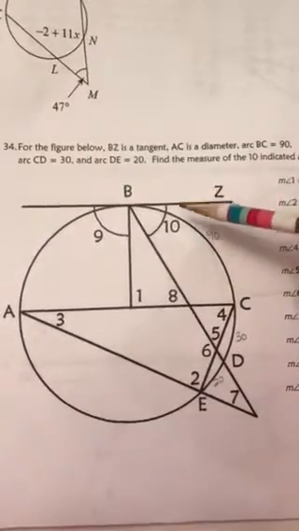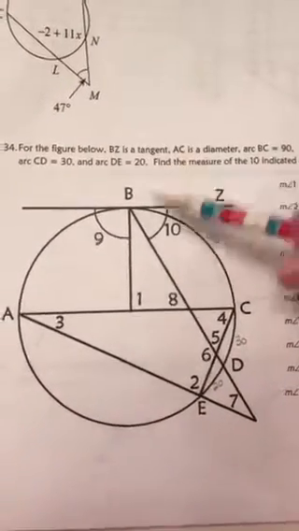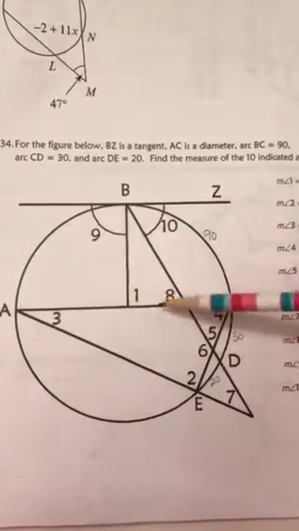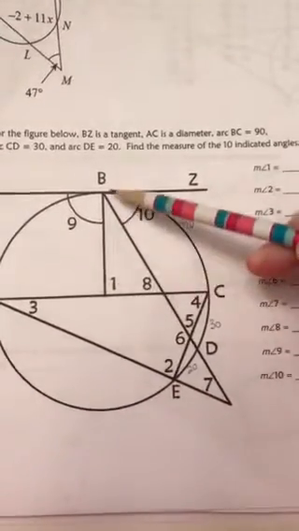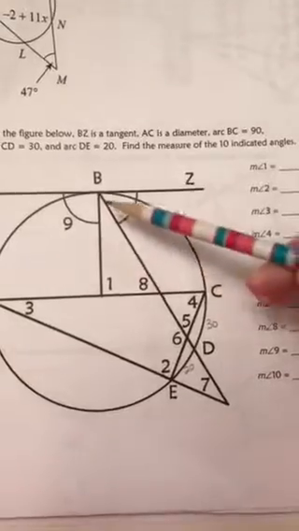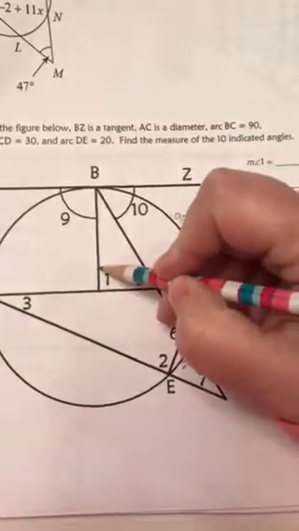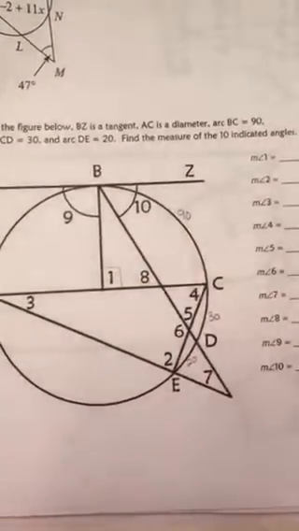Okay, so number 34 here. What I look for first, I try to find central angles. Like I see this central angle right here. I have a central angle. So if I can look at the arc, that's 90, which means my angle must also be 90. Okay, so that's a right angle there.